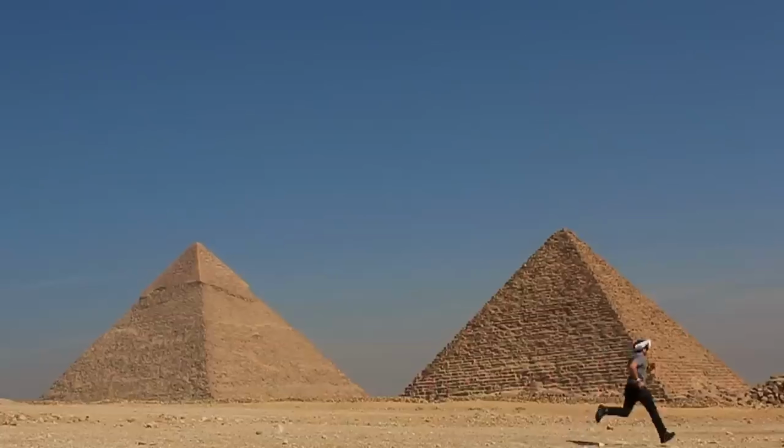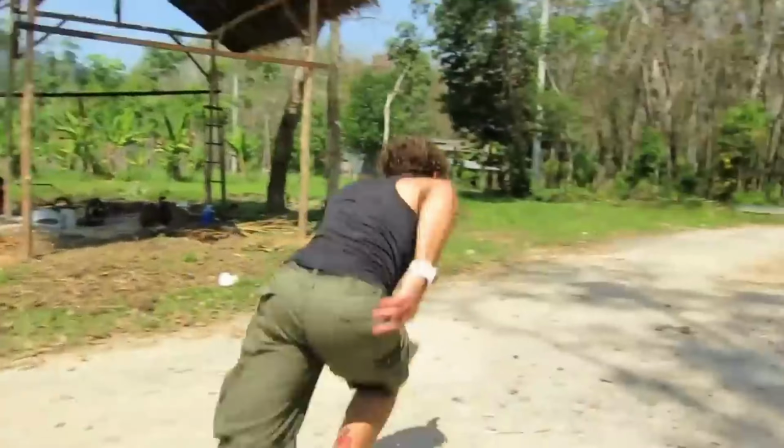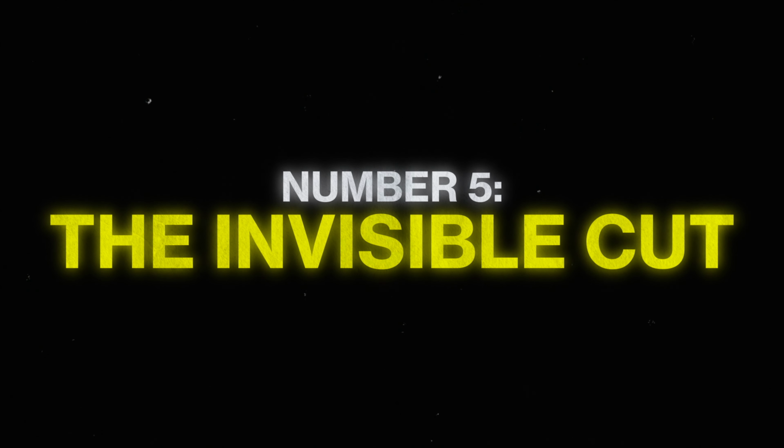The match cut is perfect for showing the passing of time in the quickest way possible. We can go from here to here to here without any boring explanation in between. This next cut is by far my favorite and leaves the most room for creativity. Number 5, the invisible cut.